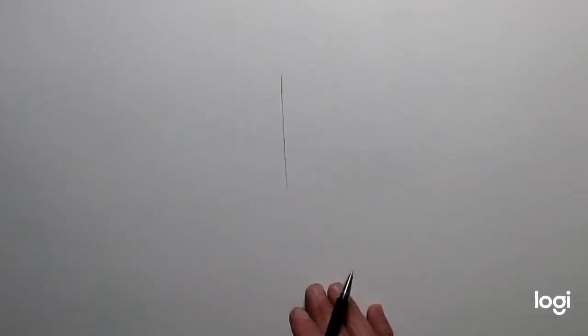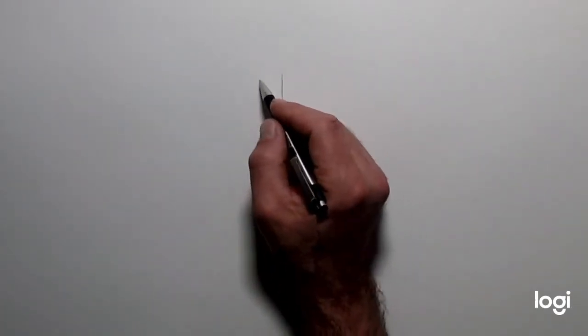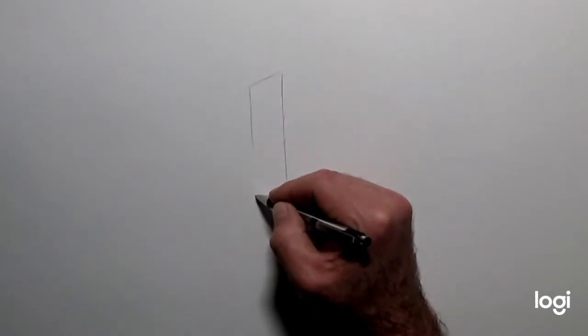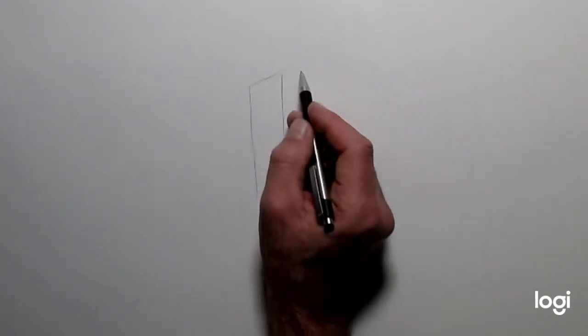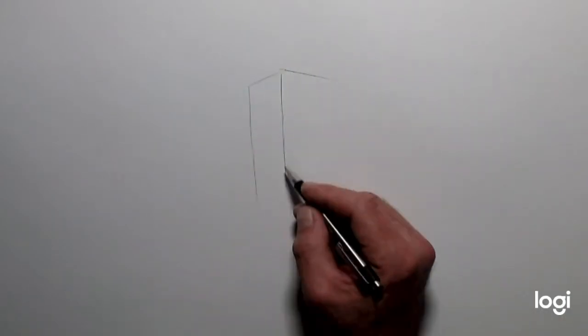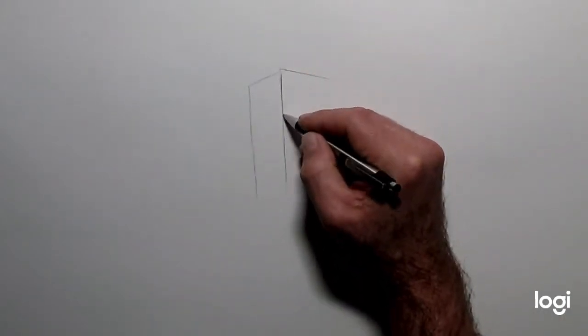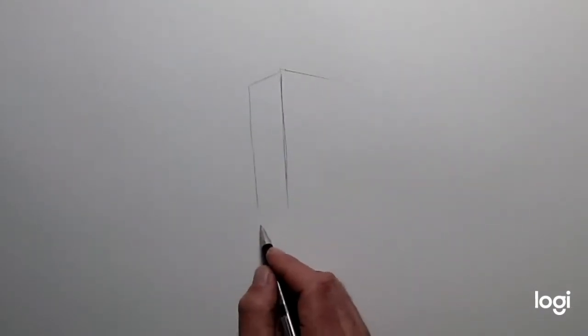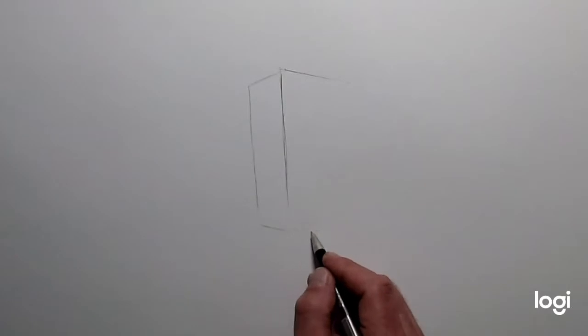So say we're drawing some situation in a city and we really wanted to try to make a building kind of nice. What I would recommend is that you call up some reference material. So here's a basic box in 2-point perspective.